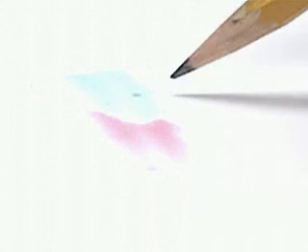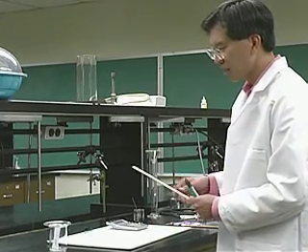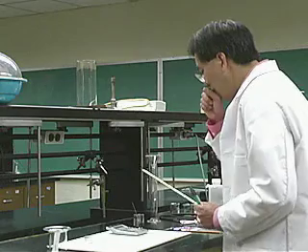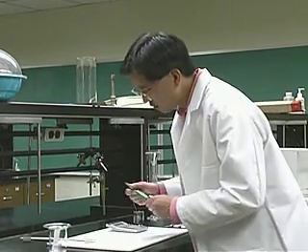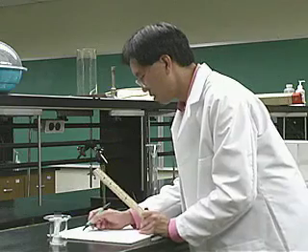So let's say that blue moved that far and red moved that far. And then what we do is we measure how far the spot moved relative to the baseline. So for instance, red moved 38 millimeters.